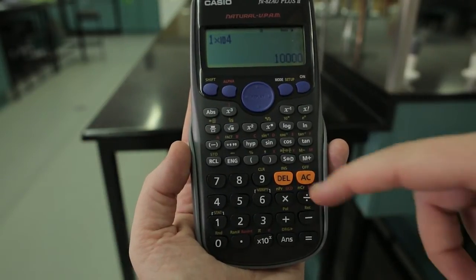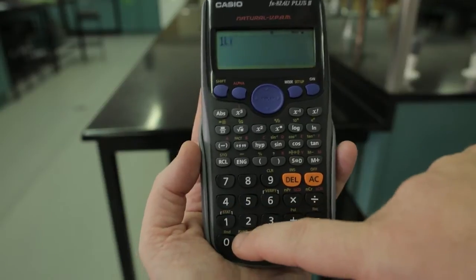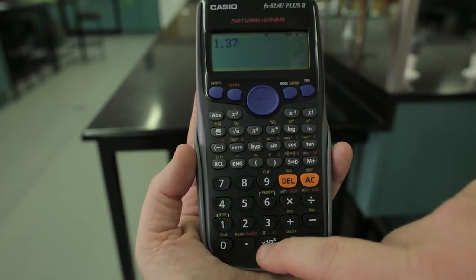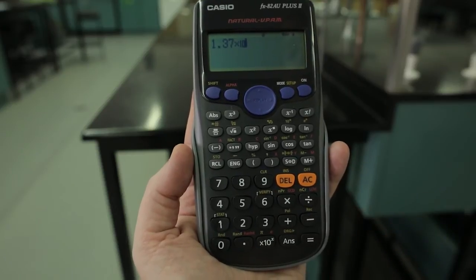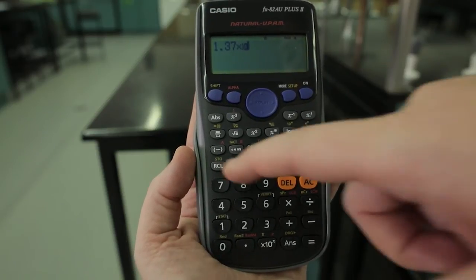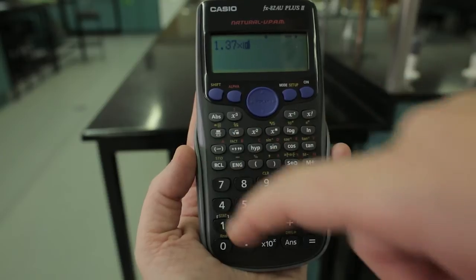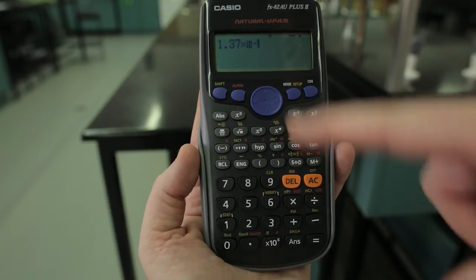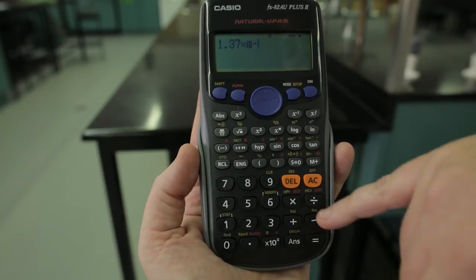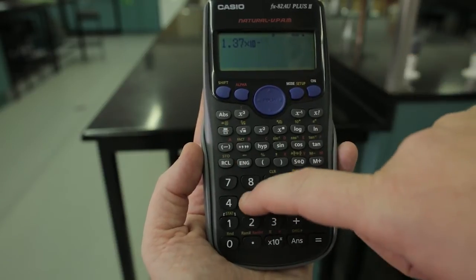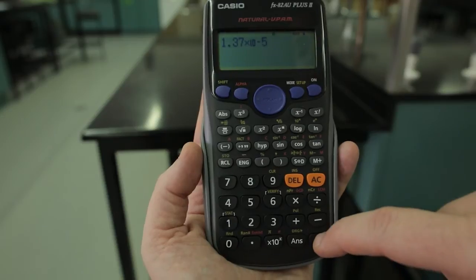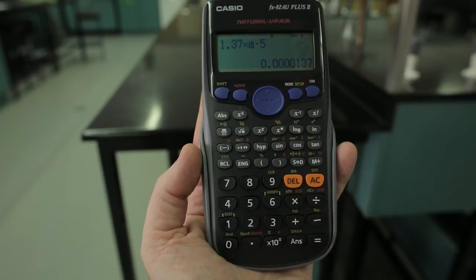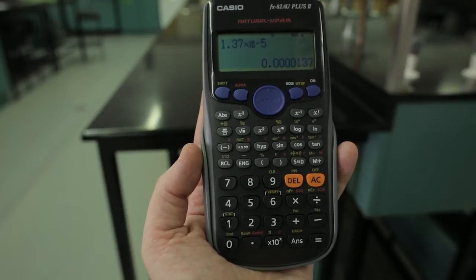How about entering a different number? Let's try 1.37 times 10 to the power of minus 5. So again, I hit that one. If we want minus 5, we have a negative button. A negative button is this one here, which is different to the subtract button. Some of the new calculators will let you use subtract, but not all of them. So use that one and then put in your 5. Again, hit equals, and there it does. It just automatically converts it out of scientific notation back to a normal number.